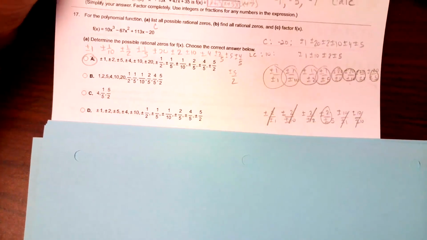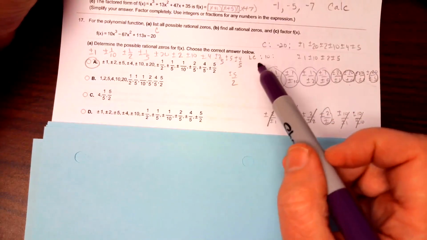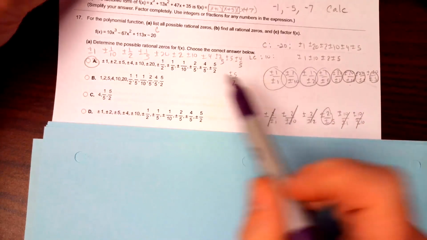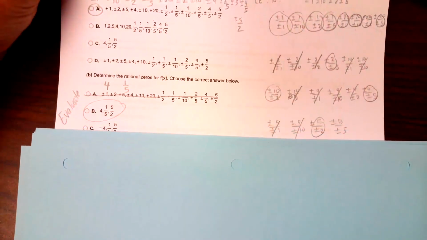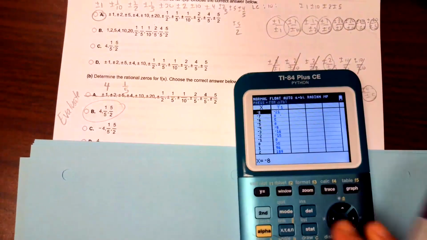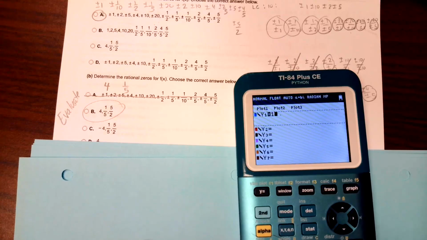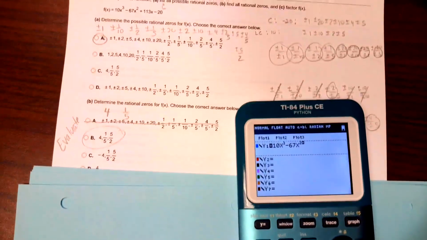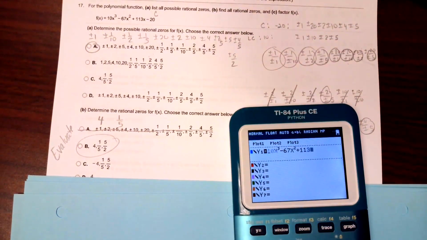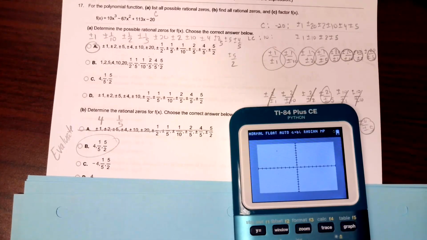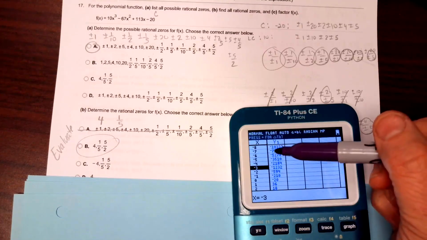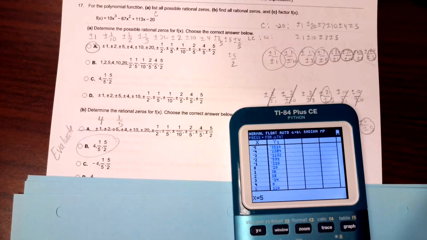You're going to do the same thing on 17 with the constant over the leading coefficient, and you're going to collect all your fractions here, and then you're going to put it in your calculator. This one says 10x to the 3rd minus 67x squared plus 113x minus 20. We're going to graph it. We're going to go to the table, and I'm looking for zeros here. I see one at 4.